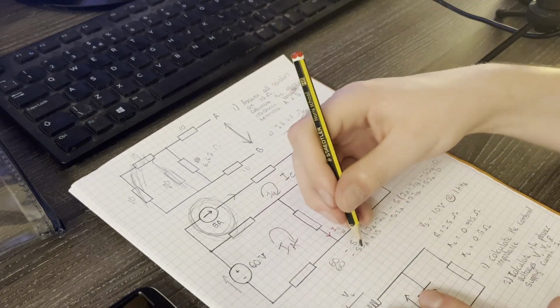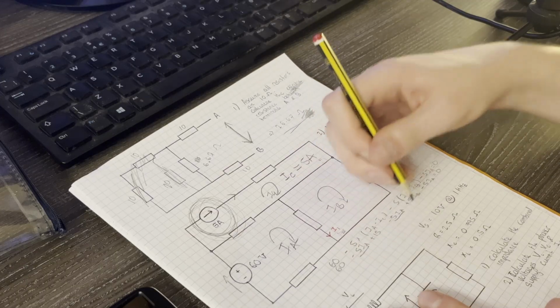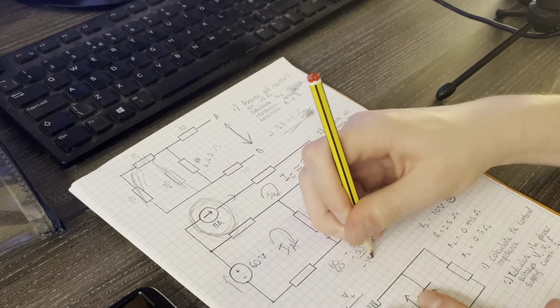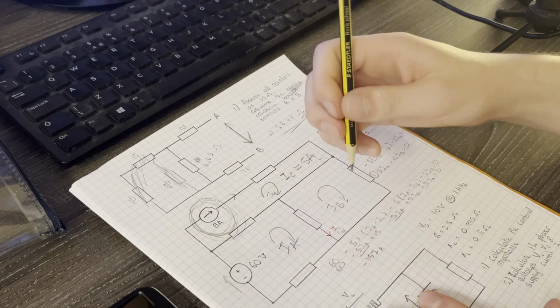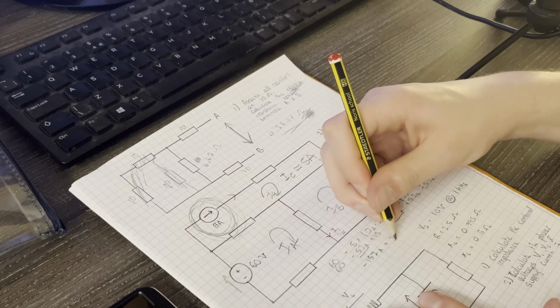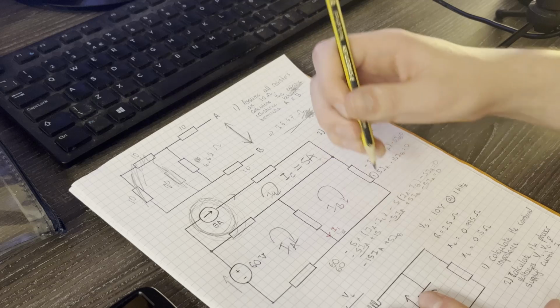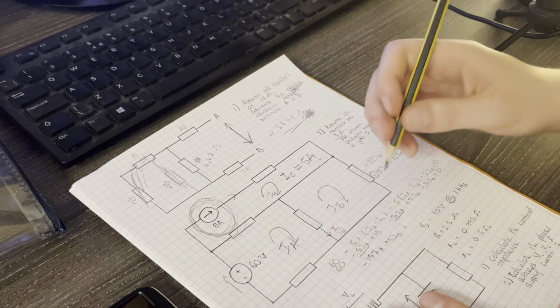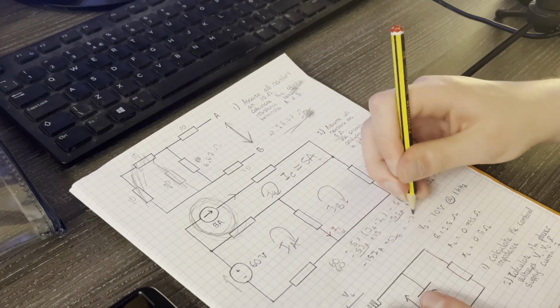We can say, well, that's minus 5, minus 15 IA plus 5IB equals minus 75.